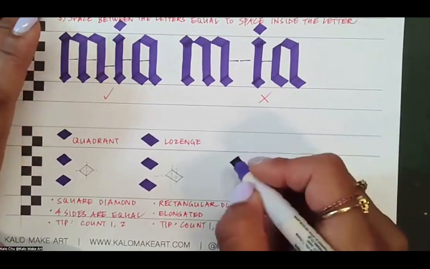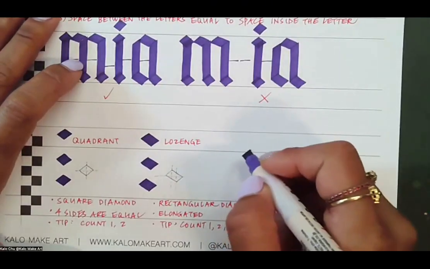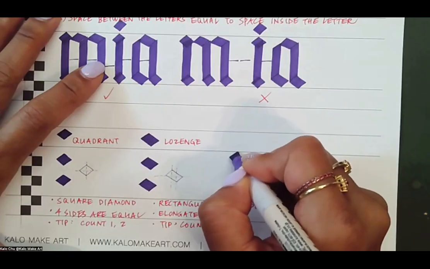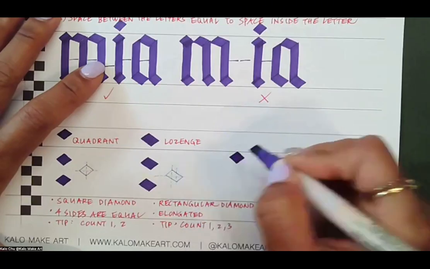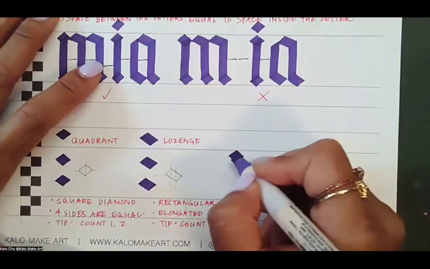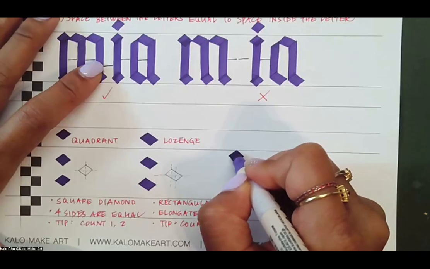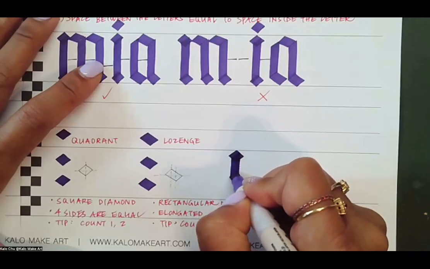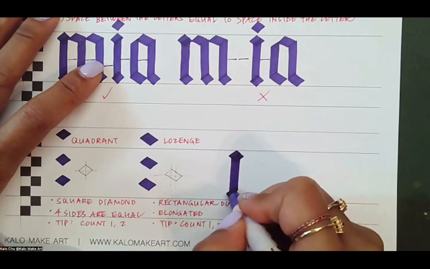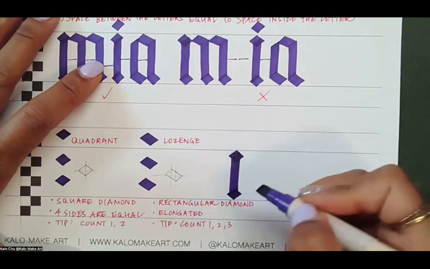Now, another thing that I want to show you here is how I do it with the quadrant. So I want to demonstrate when I place the quadrant, let's say I do a letter I. I have the quadrant, and then I'll do a vertical, and I'll place my nib right here in the center, come down, lift, and then I'll place the nib again here in the center and pull it down.